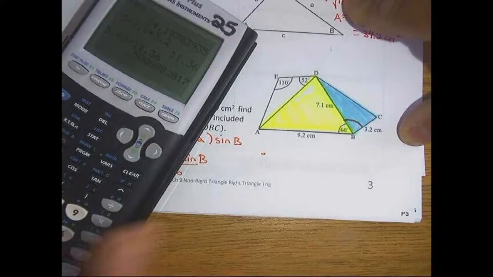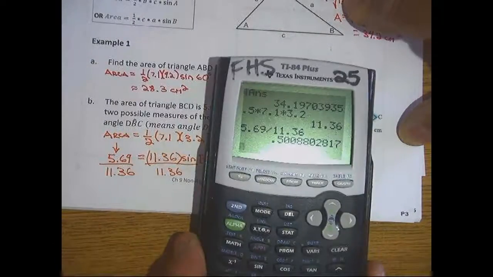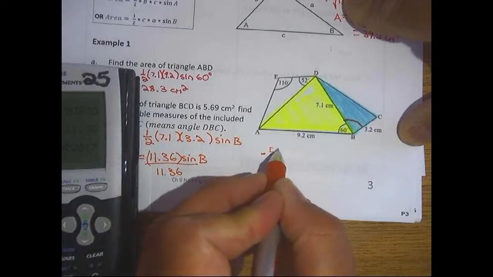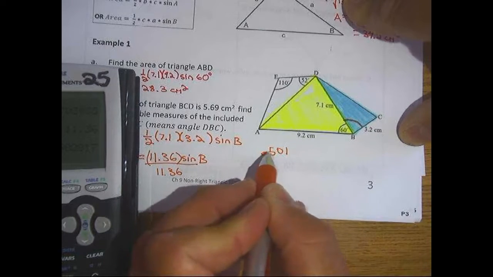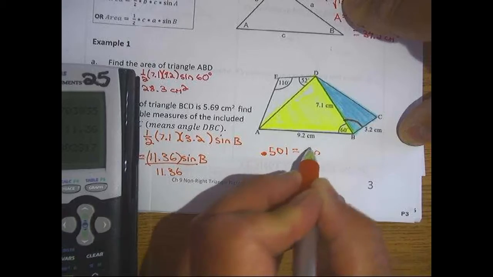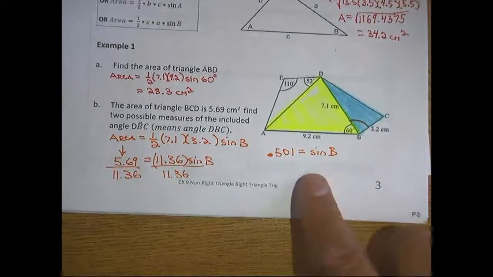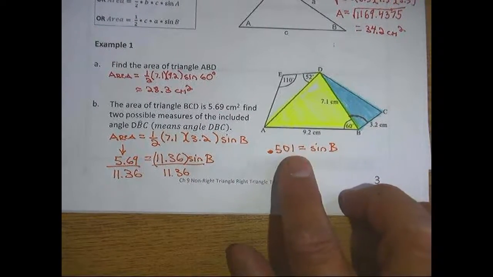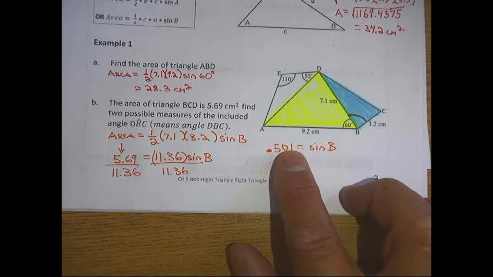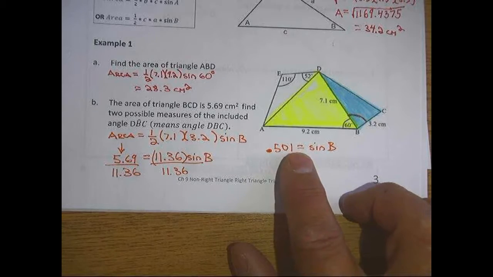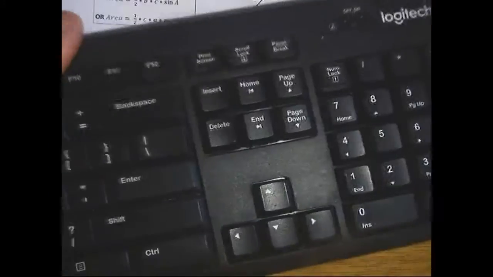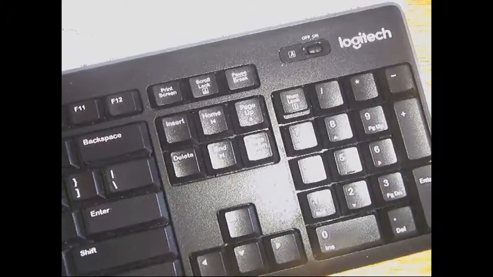But we approximately get, if I went out to 3 sig figs, .501 equals the sine of B. Okay. All right, now we want to find what angle has that sine. So do you remember how to do that on your calculator? No? All right, real quick. Let me show you something.